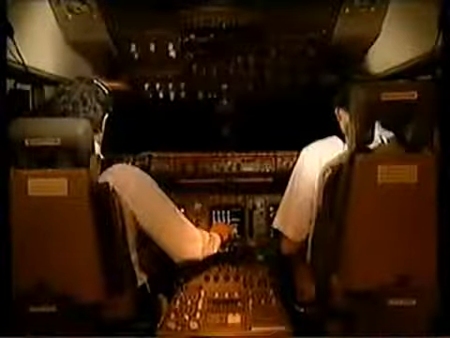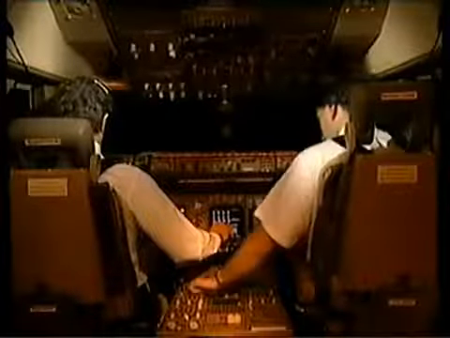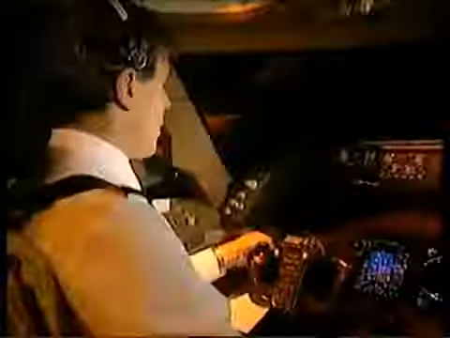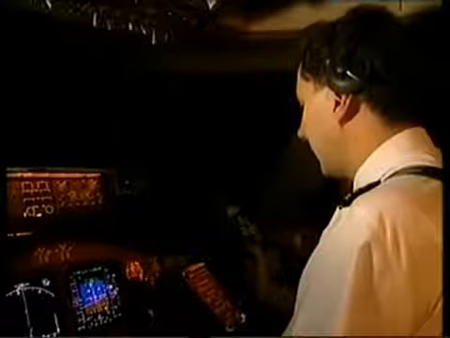Oscar Juliet Alpha, contact director on 126.1. 126.1, Oscar Juliet Alpha. Engage left autopilot. Left autopilot. Director Oscar Juliet Alpha, heading 240, climbing 3,000.